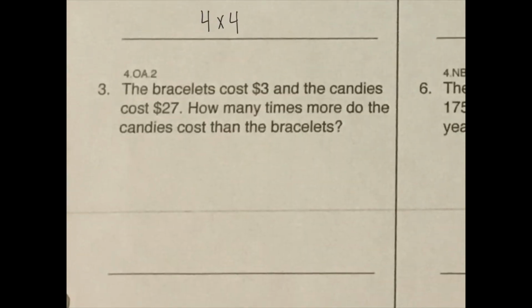First, I need to read and understand. The bracelets cost $3 and the candies cost $27. How many times more do the candies cost than the bracelets? The first thing I do is bracket my question so I know what I'm focusing on. And now I'm going to underline important info and code and label my hints. I can see $3 here. That number belongs to the bracelets. I see the candies go with the number $27.